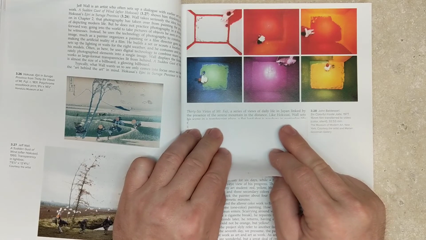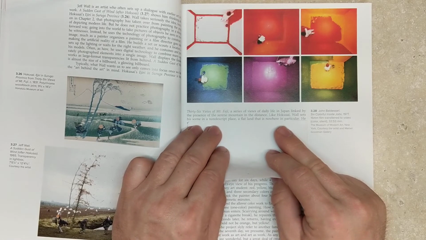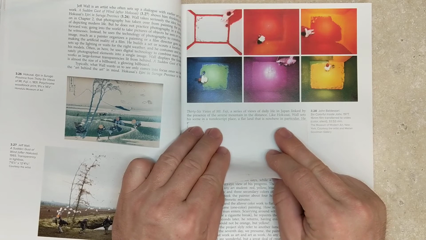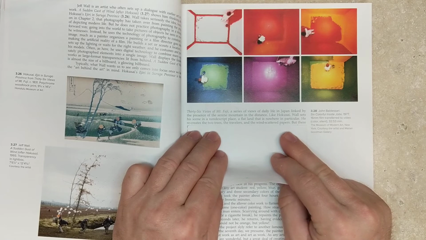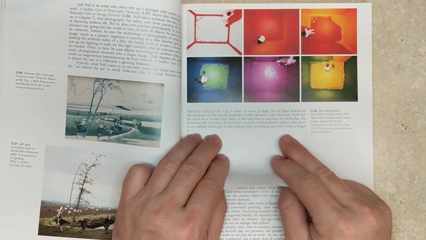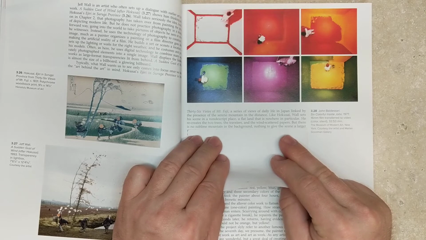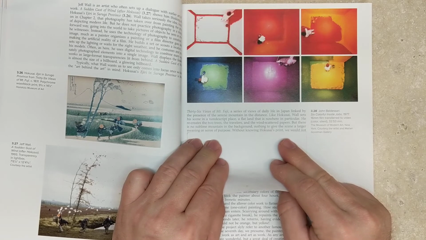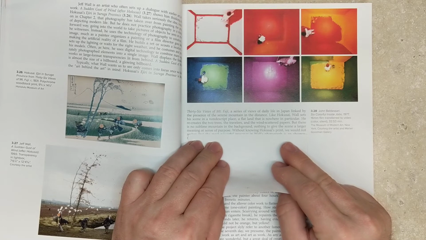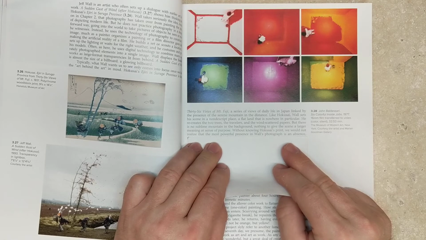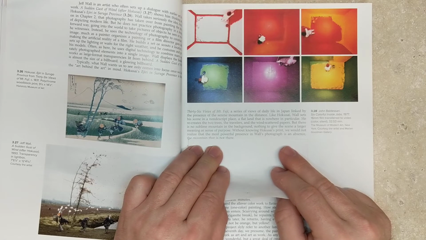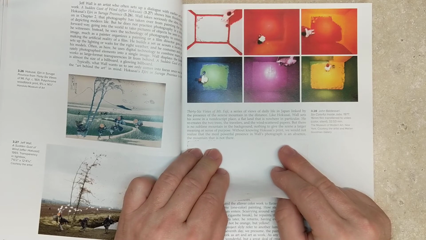Like Hokusai, Wall sets his scene in a nondescript place, a flat land that is nowhere in particular. He recreates the two trees, the travelers, and the wind-scattered papers, but there is no sublime mountain in the background, nothing to give the scene a larger meaning or sense of purpose. Without knowing Hokusai's print, we would not realize that the most powerful presence in Wall's photograph is an absence, the mountain that is not there.